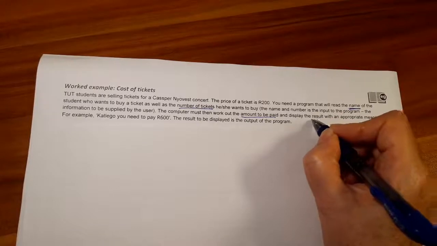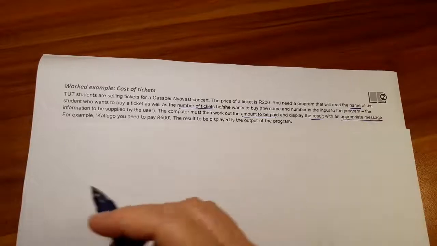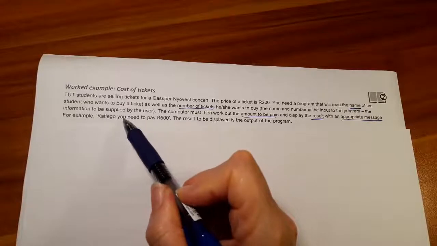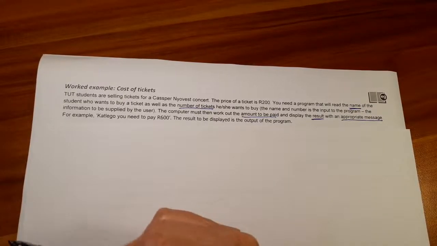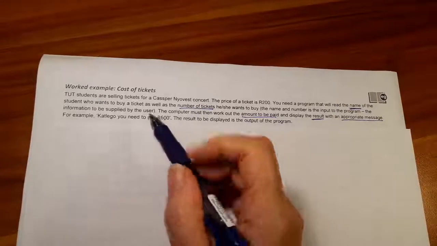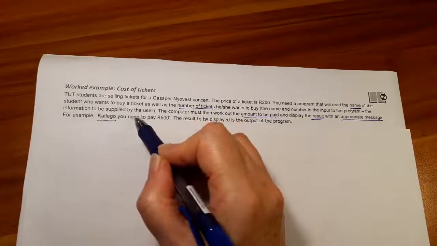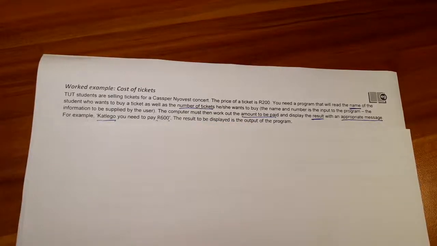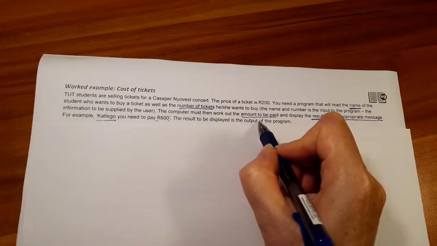So the result means the amount of money. Appropriate message means it must give something that is a nice sentence. Katlego, you need to pay 600 Rand. You're not just going to say, pay 600, or 600 alone. You also want to display the name of the person and a nice message so the person can see exactly what the result is. So the result to be displayed is the output of the program.